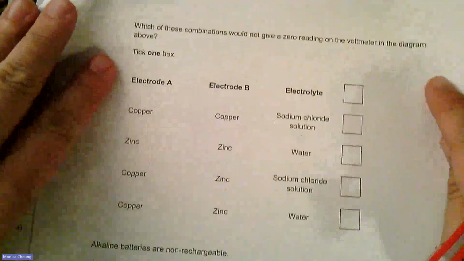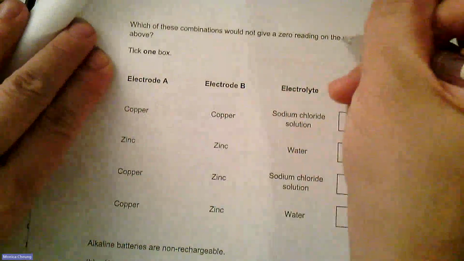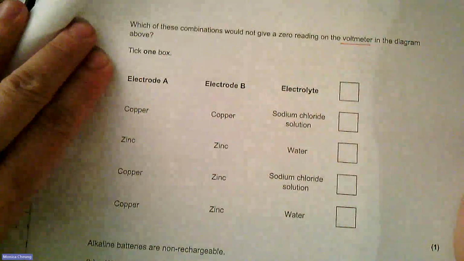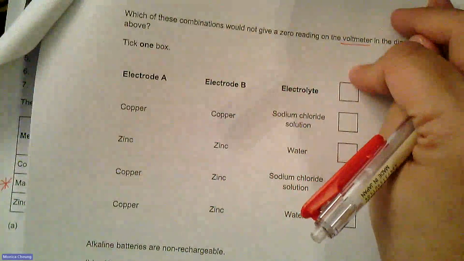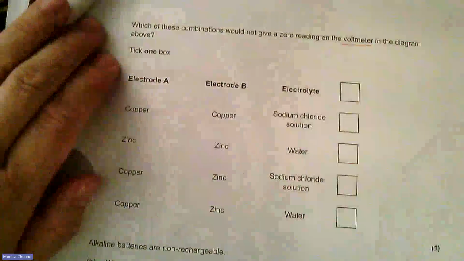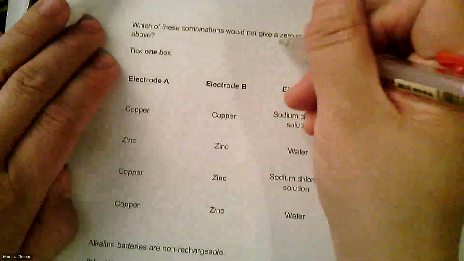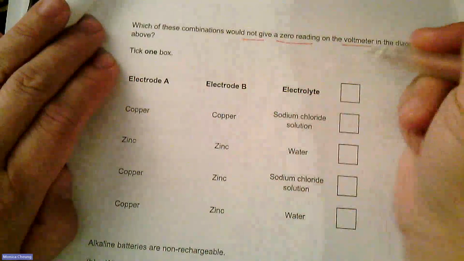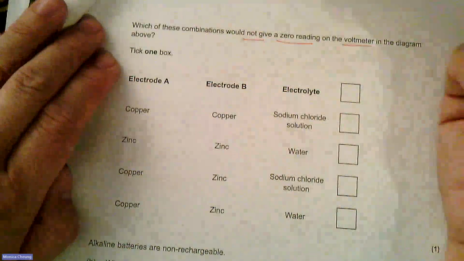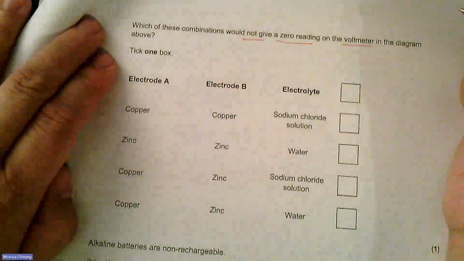Which of these combinations would not give a zero reading on a voltmeter in the diagram above? Now, fuel cells and batteries are in the higher tier of the chemistry, combined and triple. So you're looking for one that would not give a zero reading. That means it will show a reading, and the other three will not show a reading.